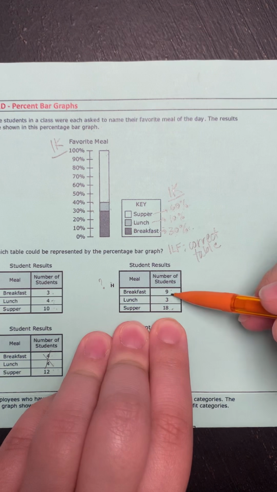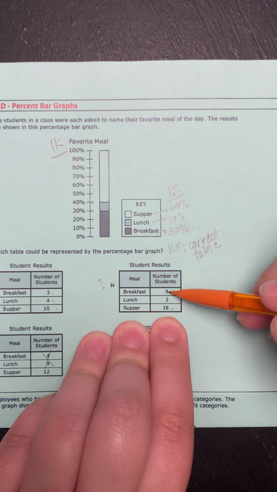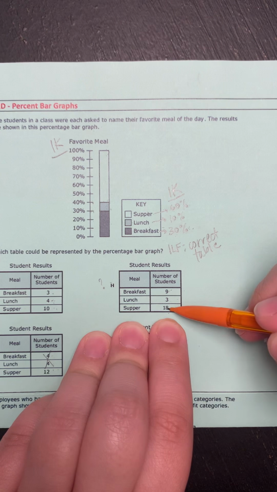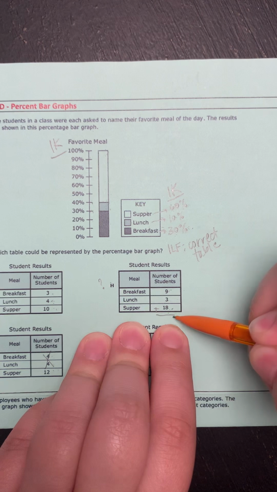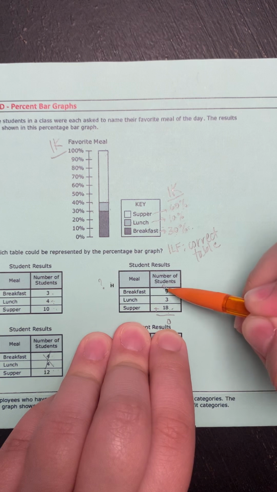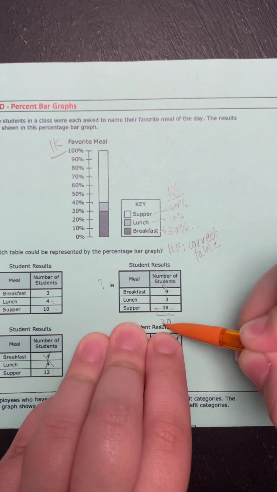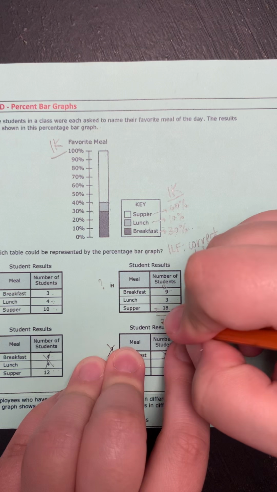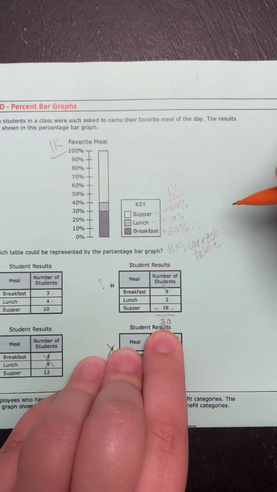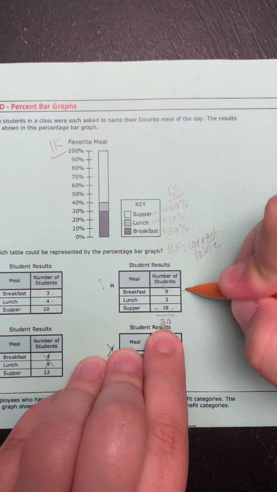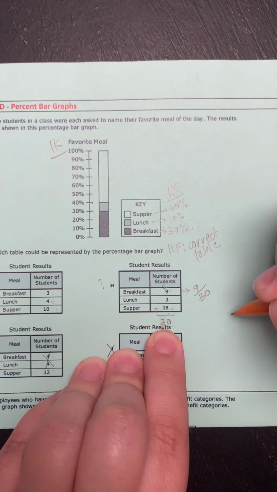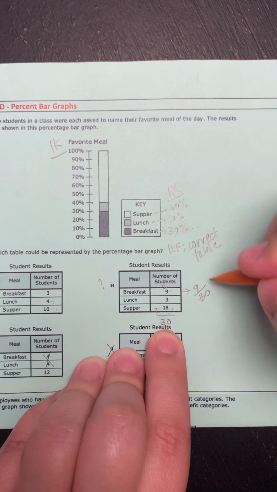So the way I'm going to figure this out is I am going to find the total first. So 9 plus 3 is 12, plus 18 is 30. So that tells me there are 30 students in this class. So this is telling me that 9 out of the 30, or 9 divided by 30, picked breakfast.